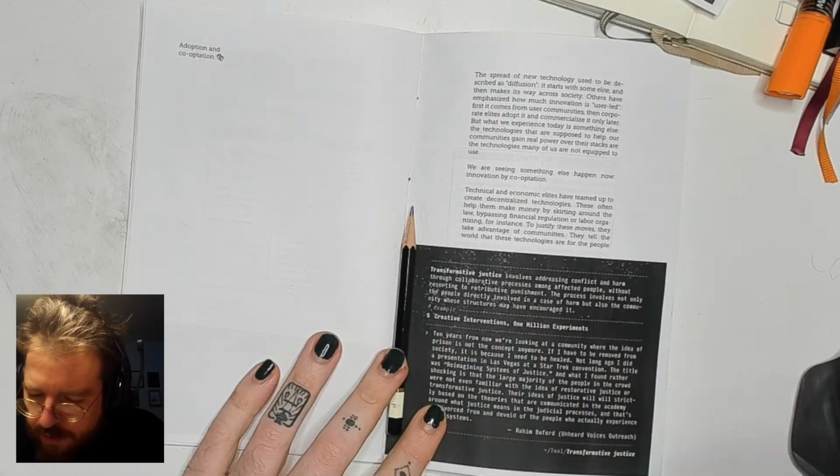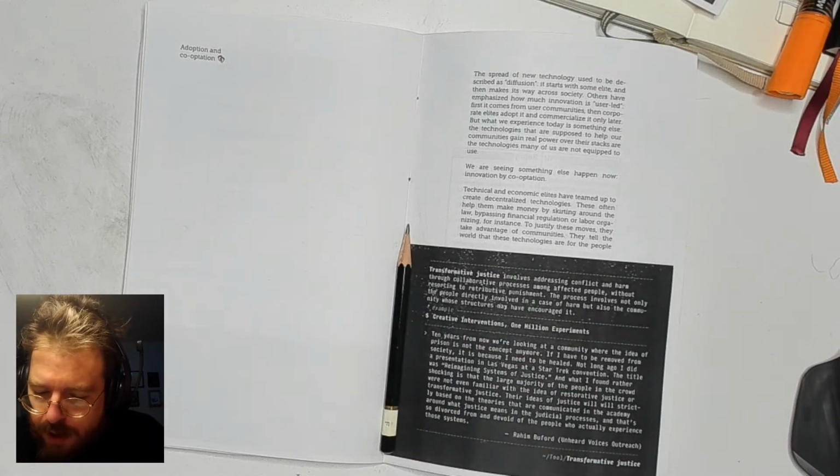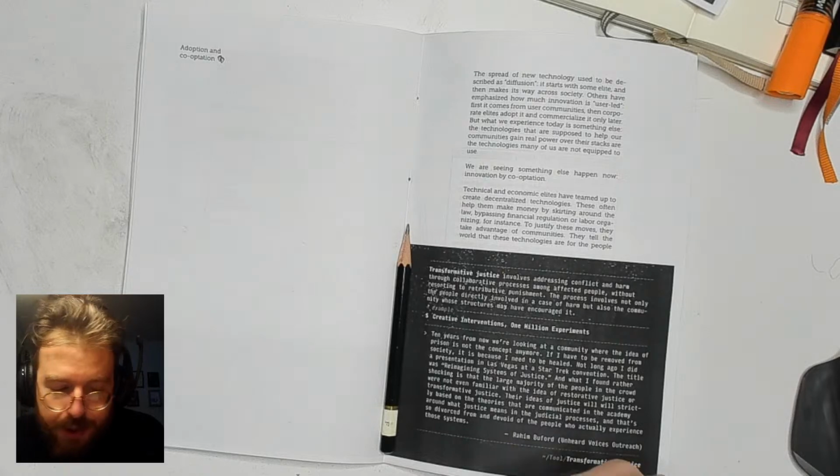Transformative justice involves addressing conflict and harm through collaborative processes among affected people without resorting to retributive punishment. The process involves not only the people directly involved in a case of harm, but also the community whose structure may have encouraged it.